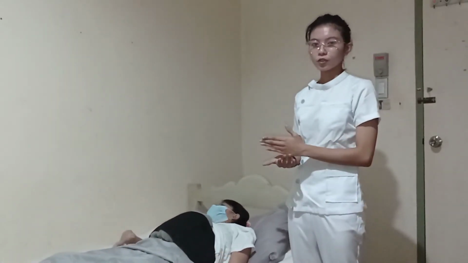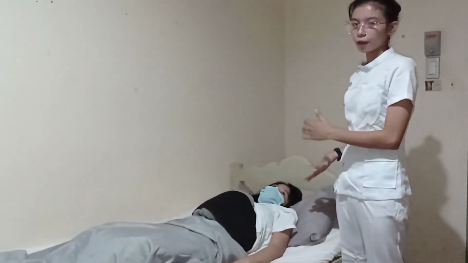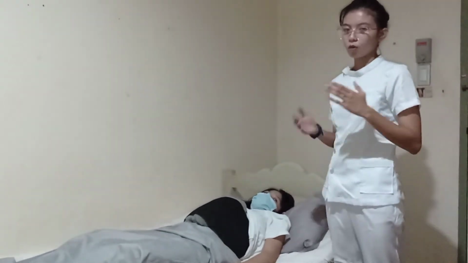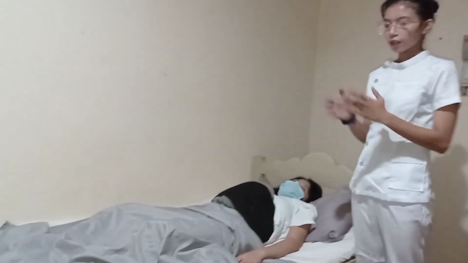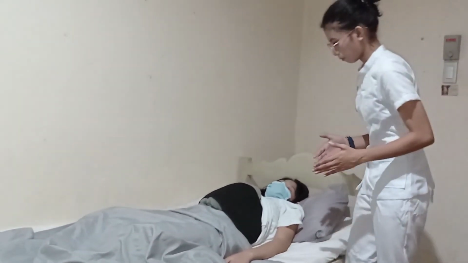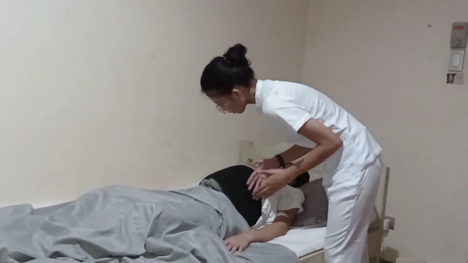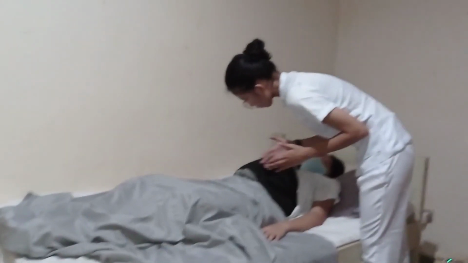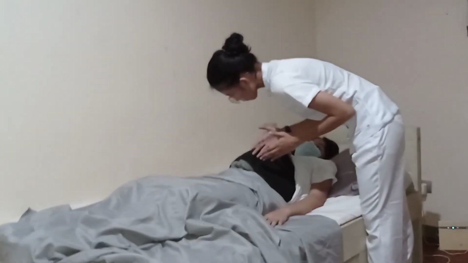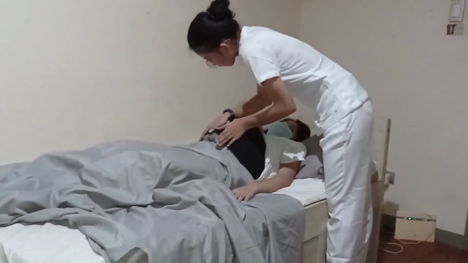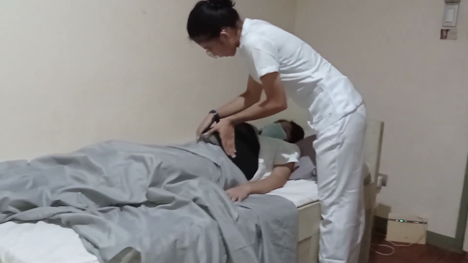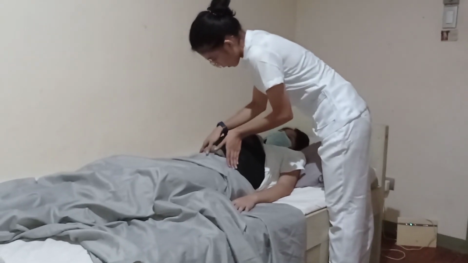So, from the previous maneuvers, we are facing the head part of the patient. In the last maneuver, we are going to face the feet of the patient. In this maneuver, we should place the palms on the sides of the abdomen just above the inguinal ligament.